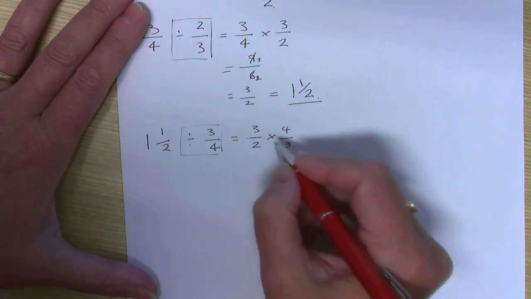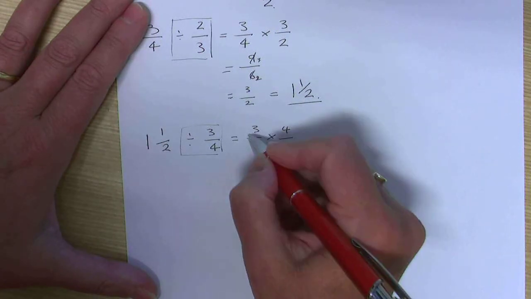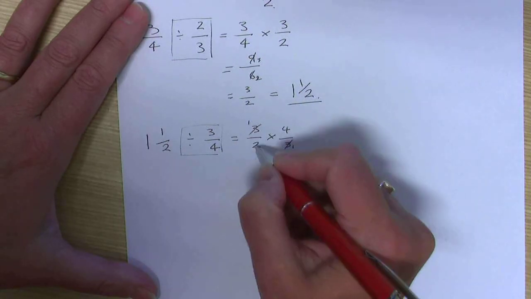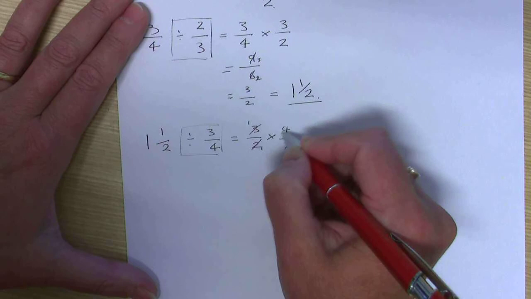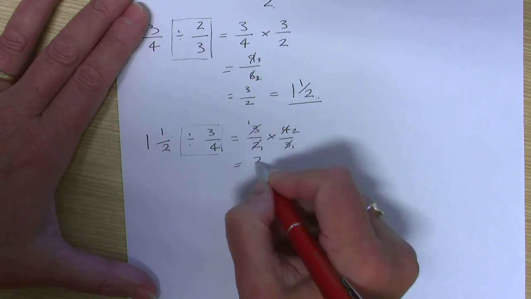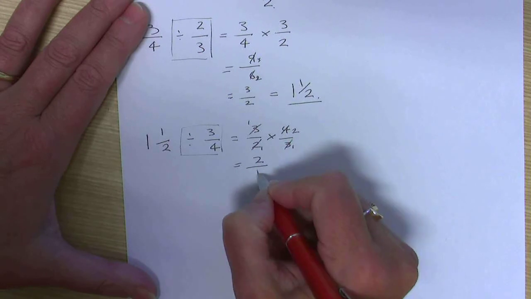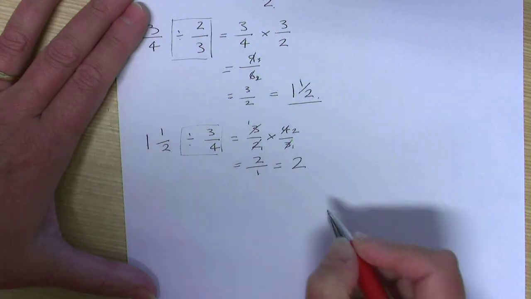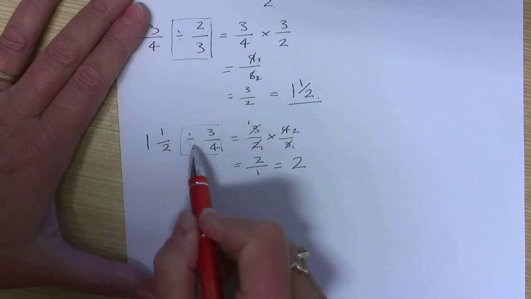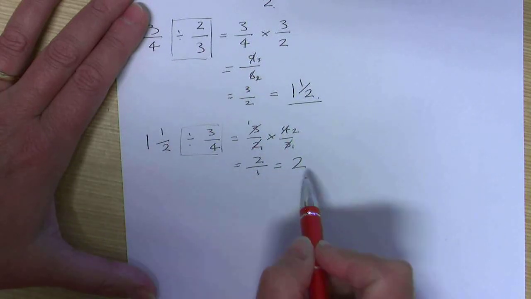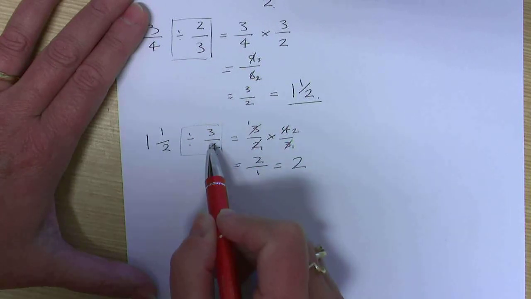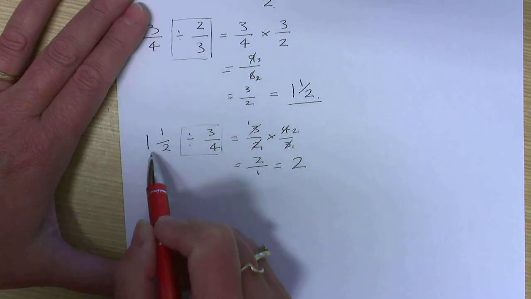We can actually eliminate this here, so we can eliminate the 3. 3 into 3 goes once, 3 into 3 goes once, 2 into 2 goes once, 2 into 4 goes twice. So now we have 1 times 2, which is 2, over 1, which is 2. 2 wholes. So 1 and a half divided by 3/4 is 2. And if you think about it, if I had 3/4 of a pie, and I had 2 of them, that would give me 1 and a half pies.